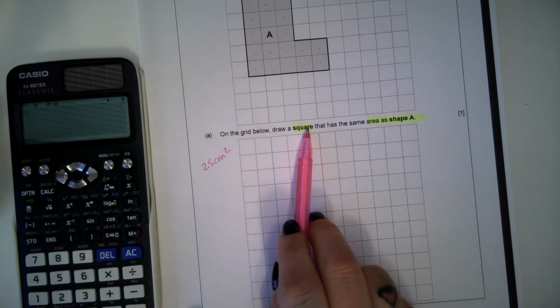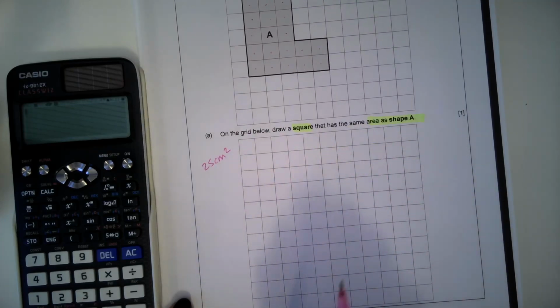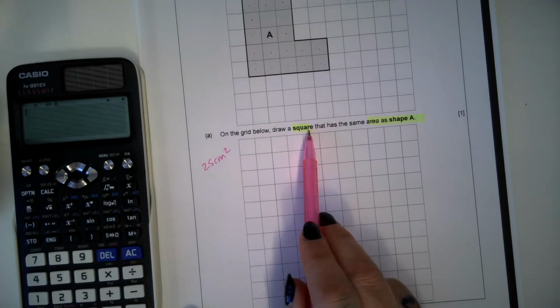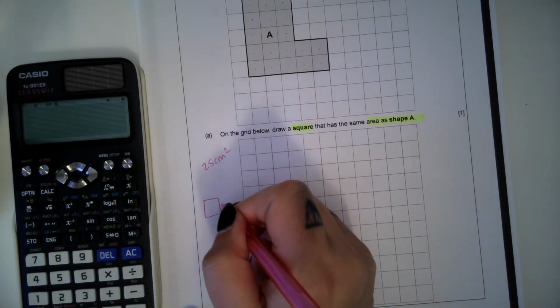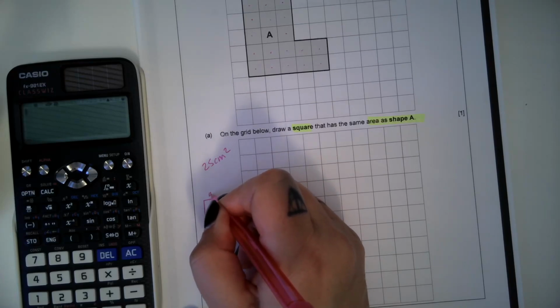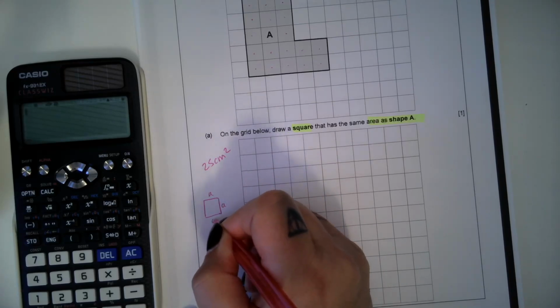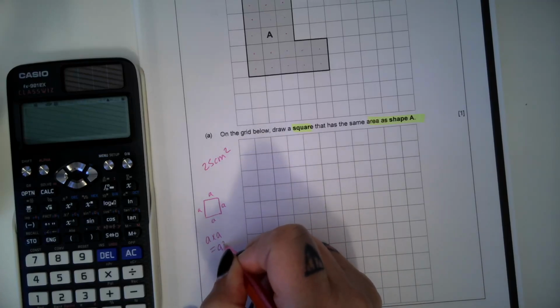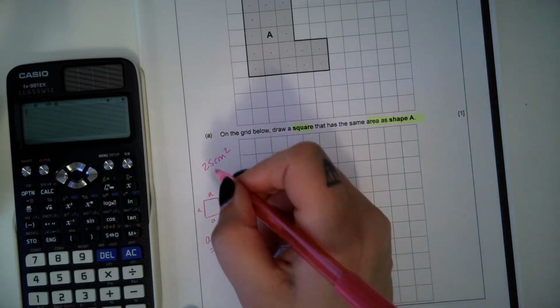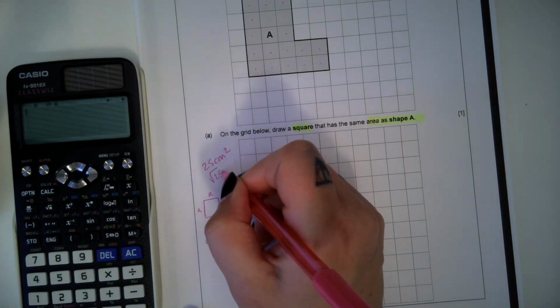So now they want us to draw a square that has the same area. Now what we need to remember about a square is that all four sides need to be the same. So if we had a square with side A, all of the sides would be side A, but when we find the area, we do A times A, which is A squared. Okay, so I need to square root 25.